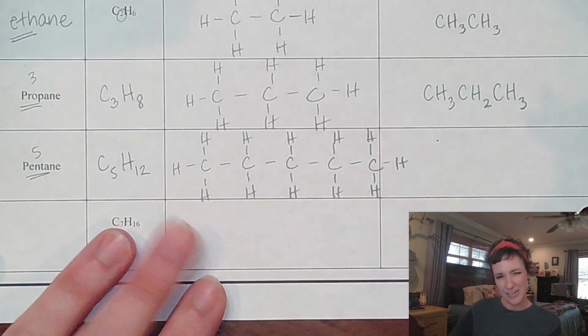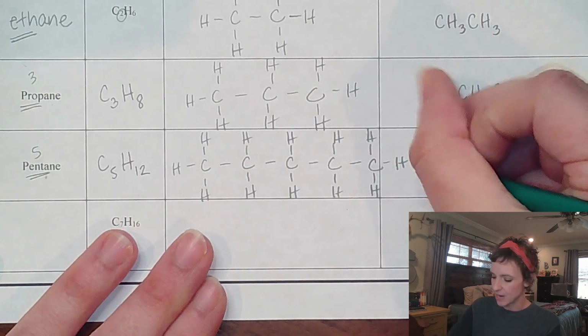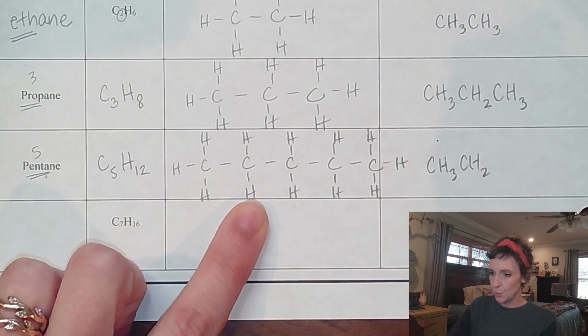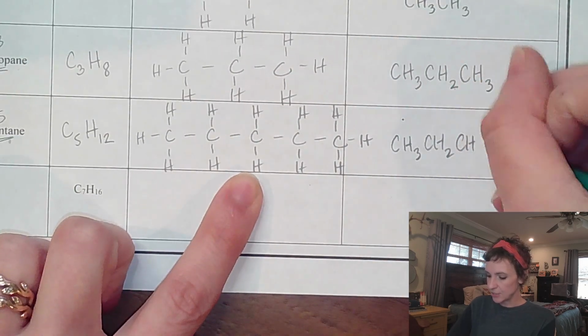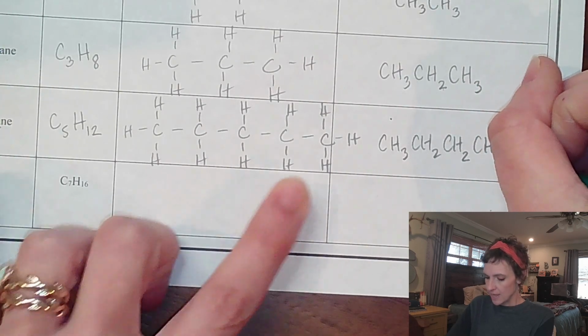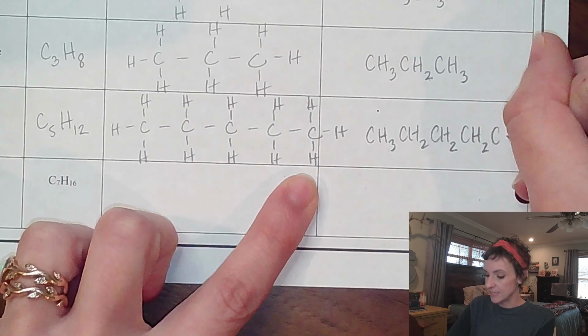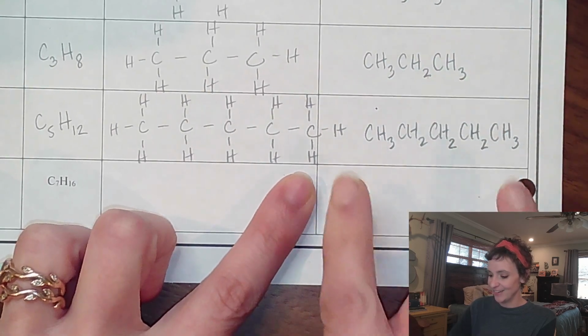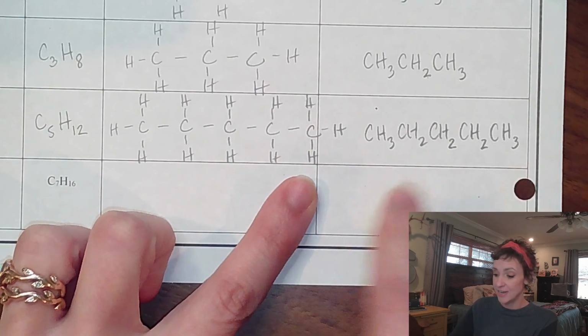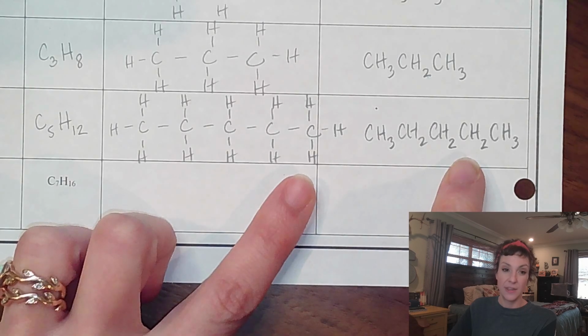Condense it down. Tell me what each one of those 5 carbons has on it. First carbon, CH3. Then we got CH2. Then we got another CH2. Then we got another CH2. And then we got another at the end, CH3. Once again, looking at the ends of my chains, can have 3 potential hydrogens. And my middle guys here, they can only have 2.